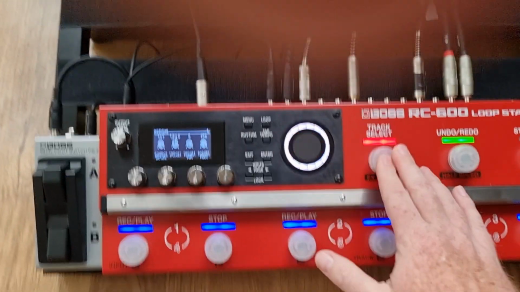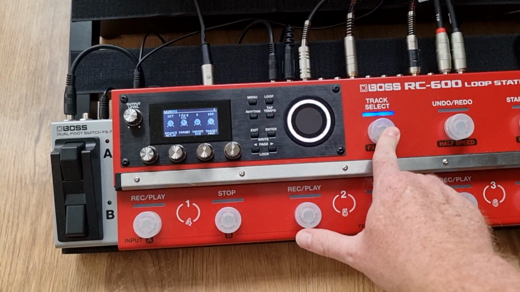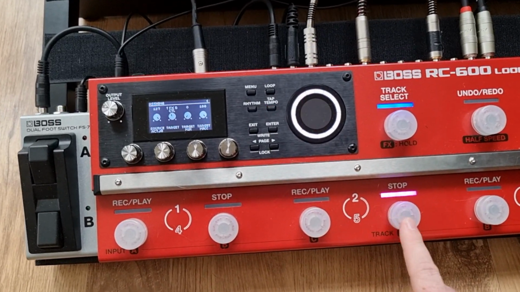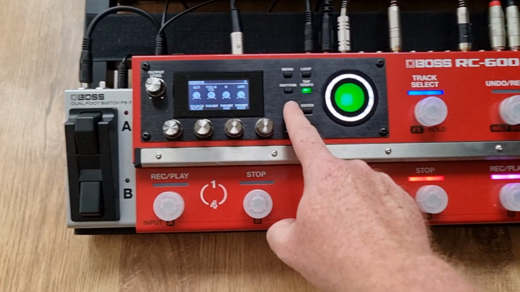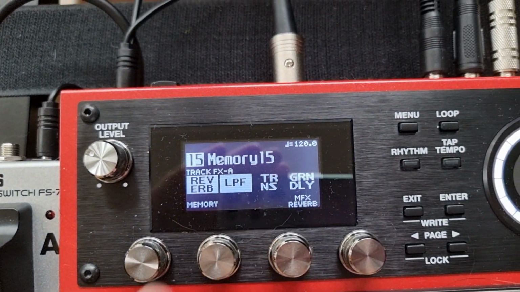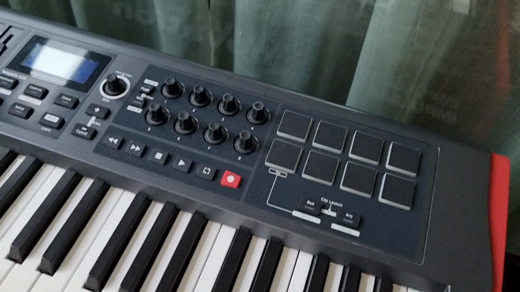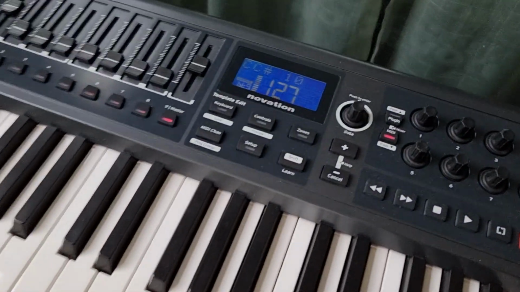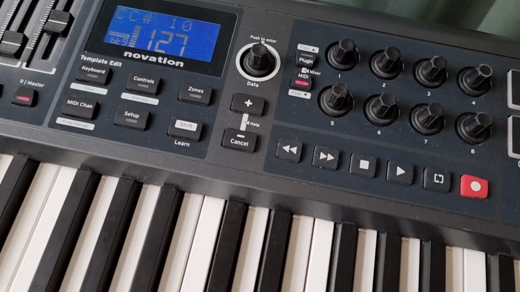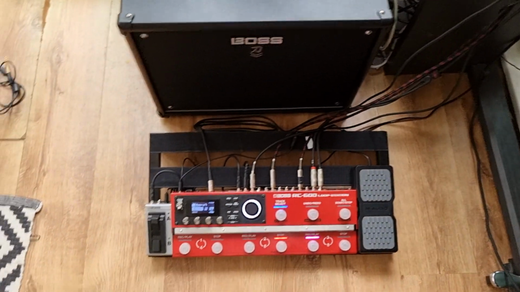So all I'm going to do is I'm just going to show you my track effects. Oh, need to go to mode 3 for this one. I've got A and I've got B, and you'll see that they are a reverb and a low pass filter. So if I come up here again, make sure my computer's powering my Novation keyboard. So I've got my reverb and my low pass filter.